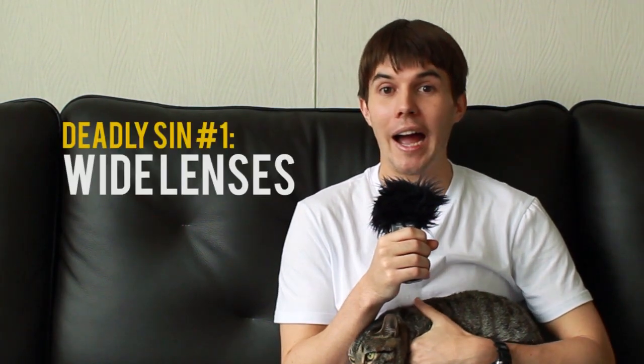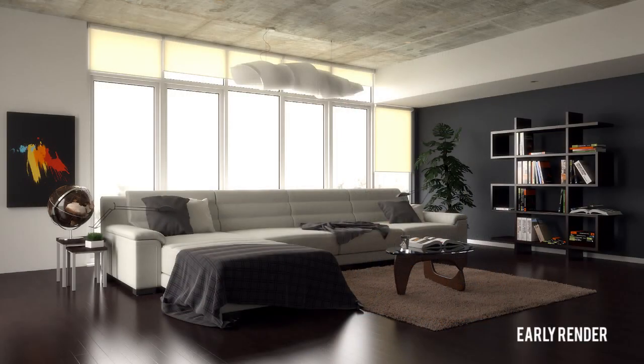Number one, first deadly sin of architectural rendering is wide lenses. Everybody likes to use wide lenses because you're able to capture a whole lot of your scene. You know, you've spent hours and hours perfecting this lounge room. You want to show it all. You want to show it off.